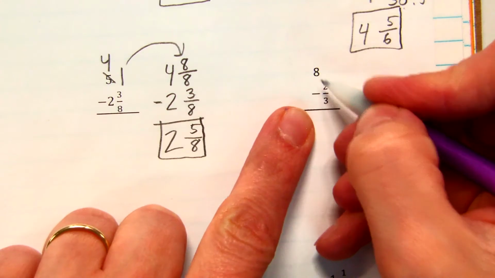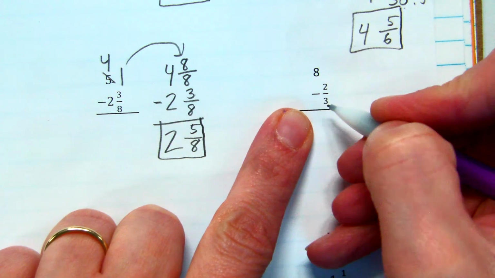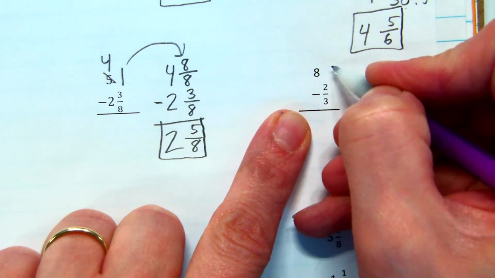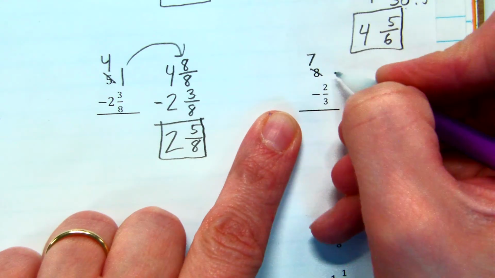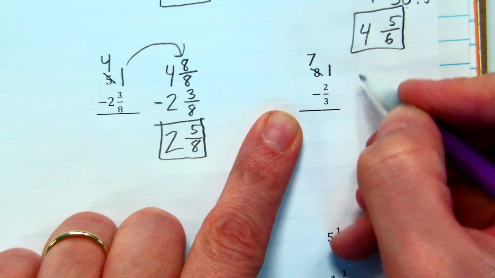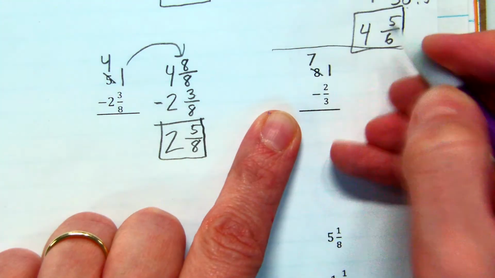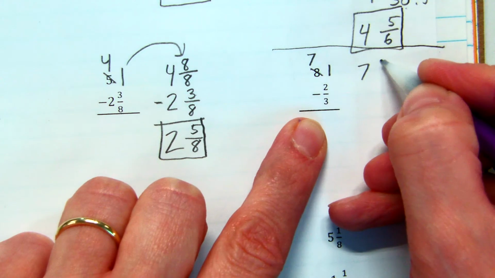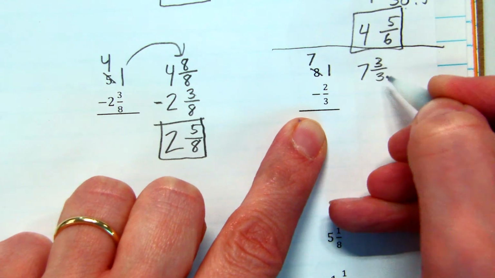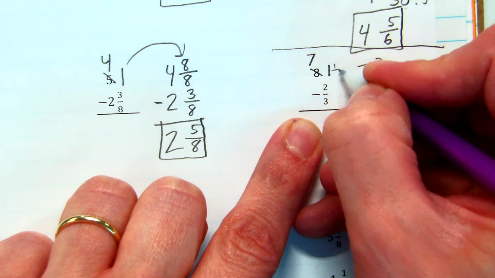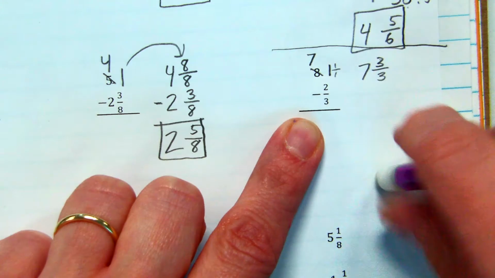So I have 8, and I'm subtracting 2/3. So there's nothing here to subtract the thirds from, so I have to cancel the 8, make it 7, and then I'm putting a 1 over here. So if I change 1 into thirds, how many thirds make 1? 3/3. The top and bottom number are going to be the same. Or you can think of this as 1/1, and you're just multiplying it.